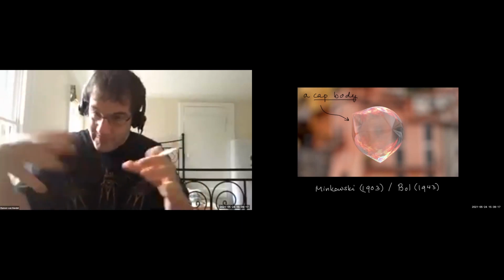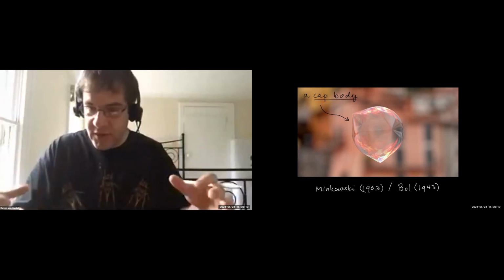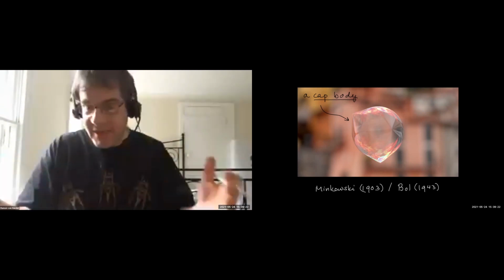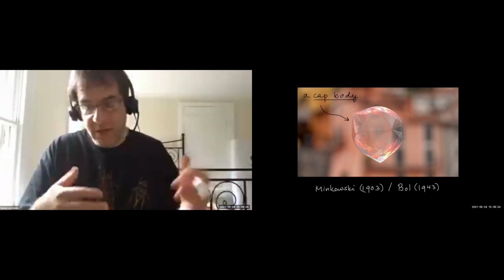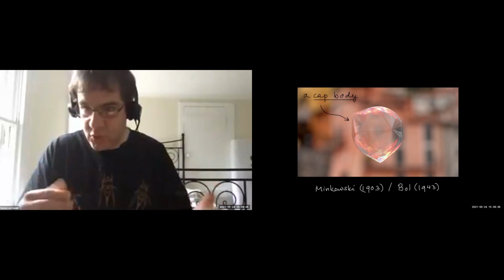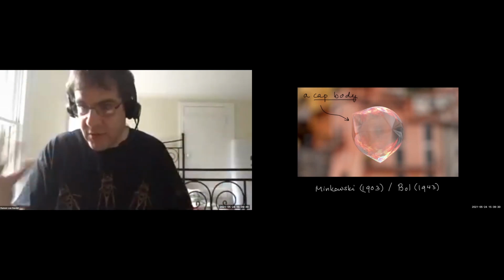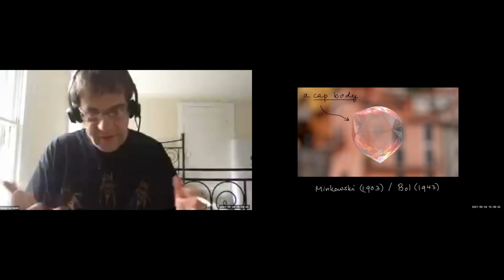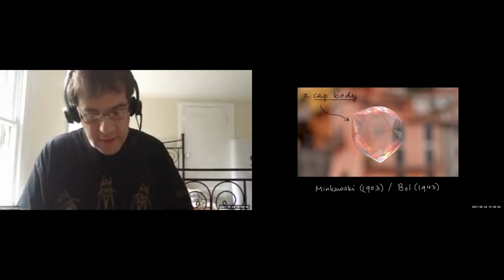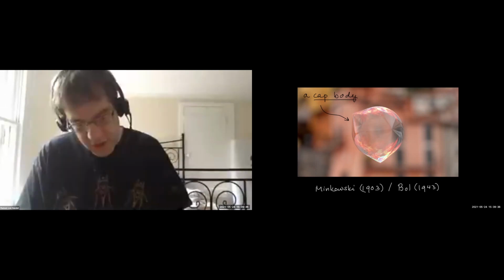You can add more caps if you want. You can add as many caps as you want. And you can do this in infinitely many ways and achieve the same volume and mean width. So it's highly non-unique. It's highly non-smooth. So as soon as you depart from this classical story about isoperimetric theorems, suddenly you have these very strange phenomena that show up. These are very strange objects.